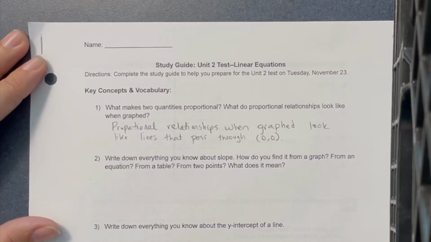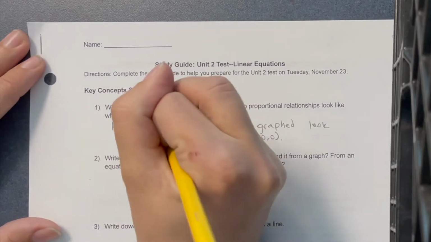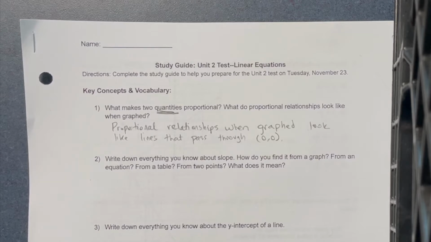Okay? And the key idea of proportional relationships and 2 quantities that are proportional is that you can get from one to the other by multiplying by some constant number. In 7th grade, we called this the constant of proportionality. We can think of it as the rate of change or the slope now that we're in 8th grade.